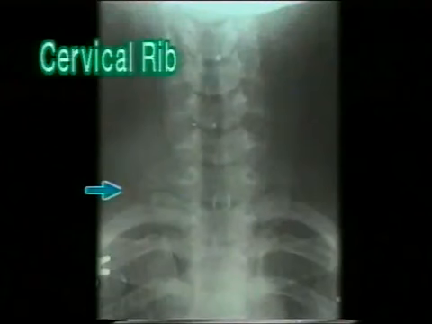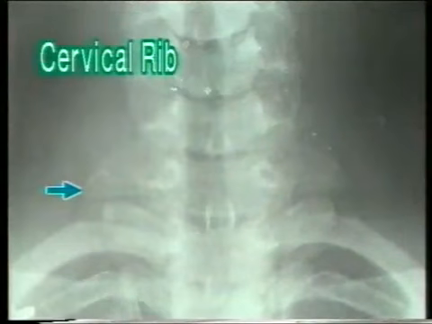In this X-ray, observe the right C7 transverse process carefully. You can see a rudimentary cervical rib attached to it. The rudimentary rib may continue forwards as a fibrous band which is not seen radiologically but is important clinically.